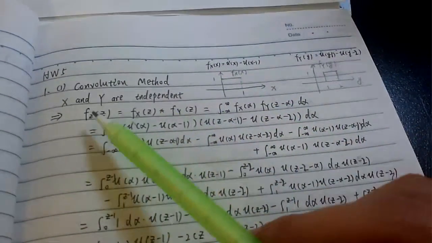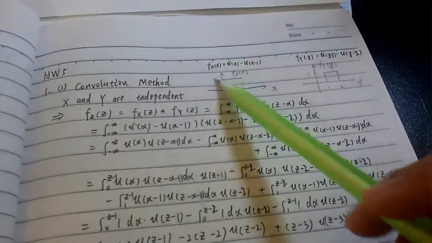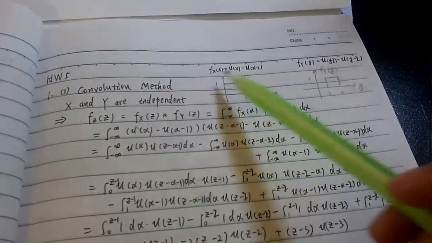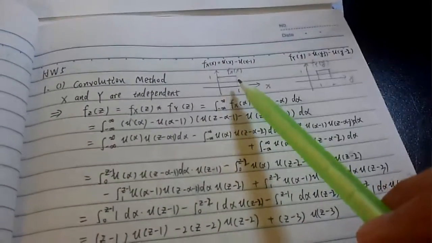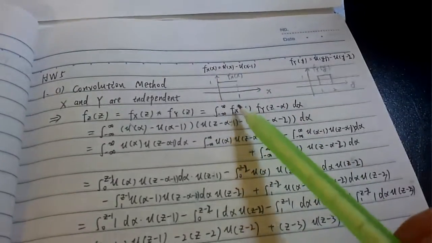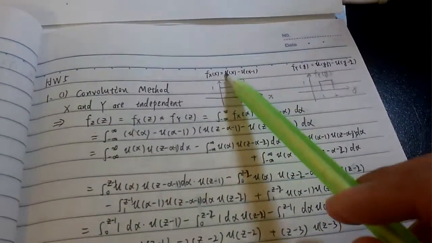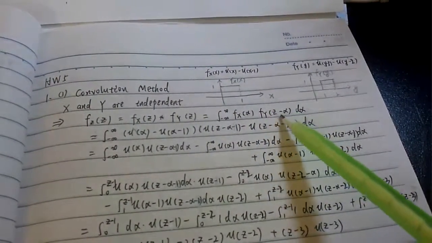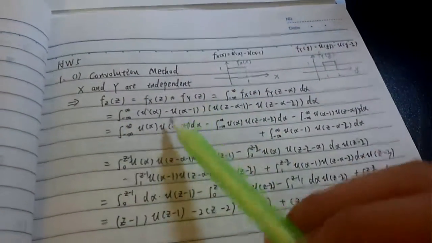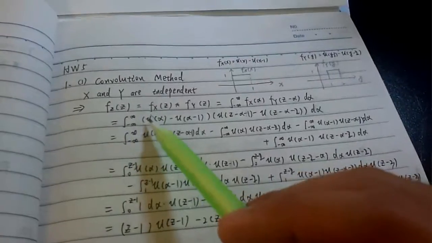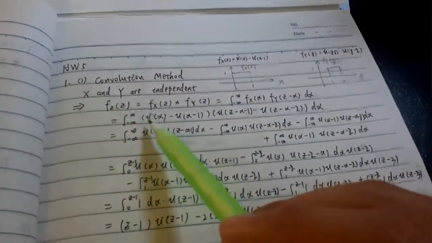We can see this is the image of f_X(x), and this is the image of f_Y(y). So we just take this alpha into f_X and z minus alpha into f_Y, and we can get this equation.